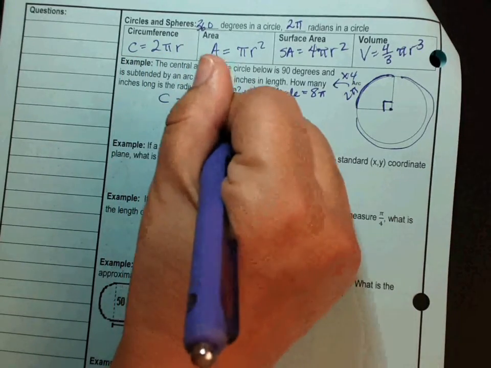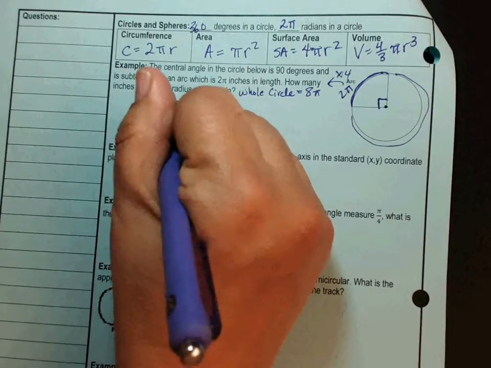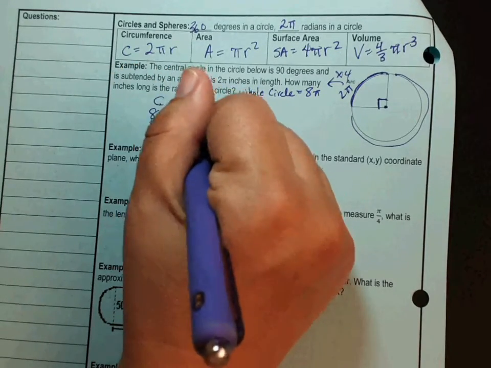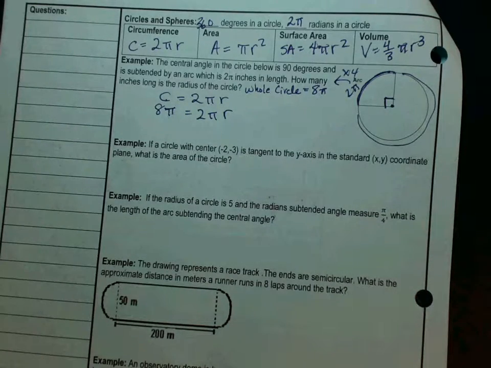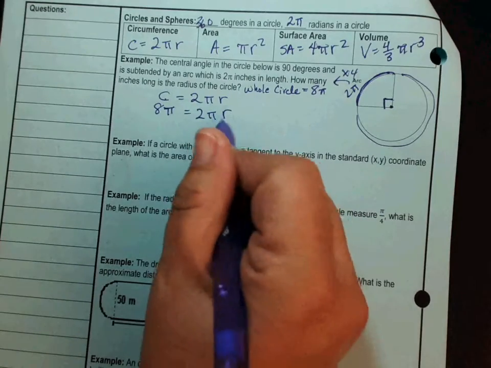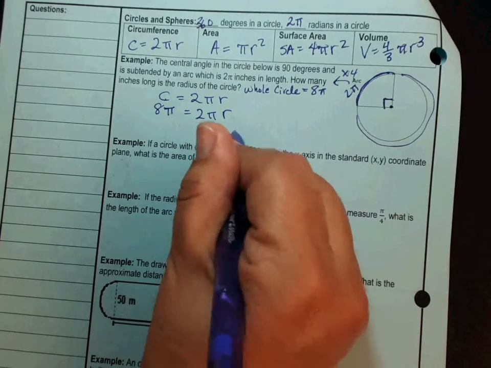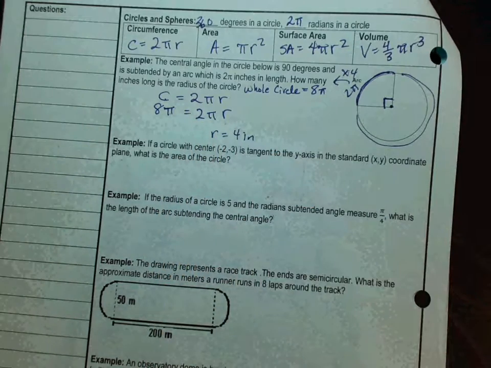So I'll write the circumference formula. 8 pi, substitute here, that's the circumference, and then figure out what the radius needs to be. Hopefully it's pretty obvious. What does that number need to be? I hope you see it's 4. 4 inches.